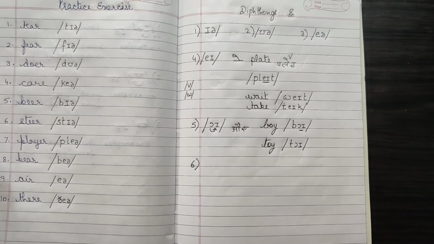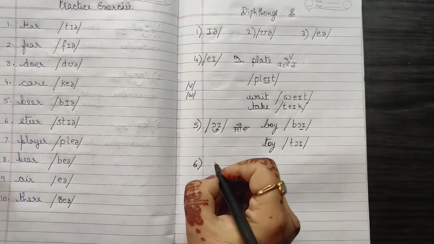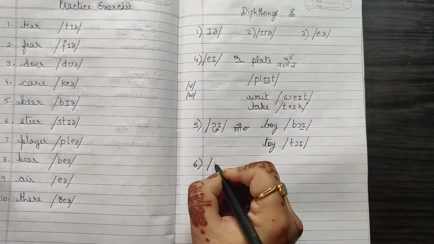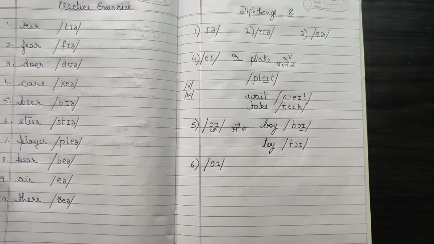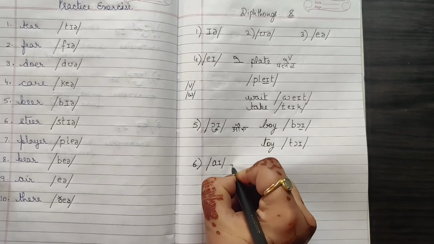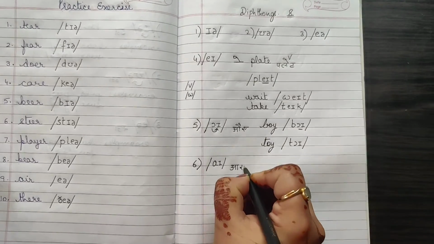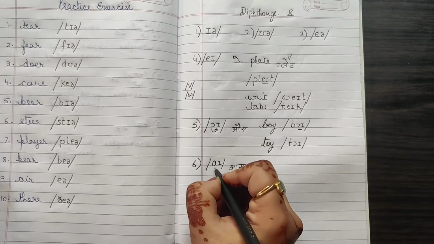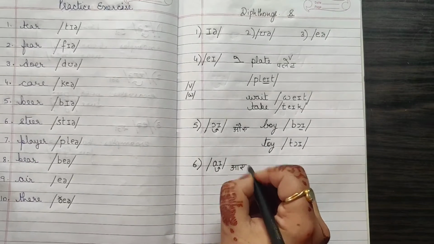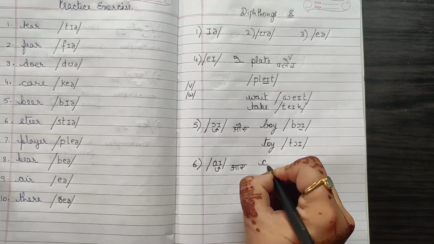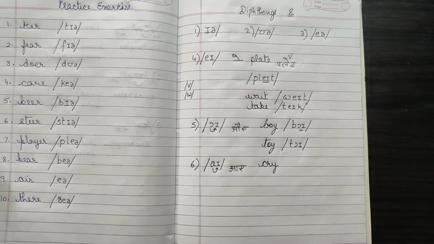The next diphthong sound which we will do is the sound I. Here also, when it moves from a to e, it just becomes ai. So a word like cry.